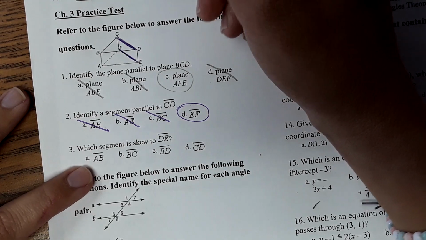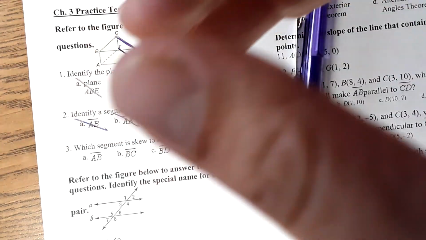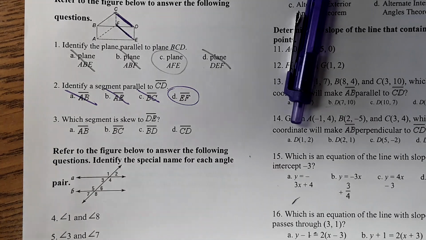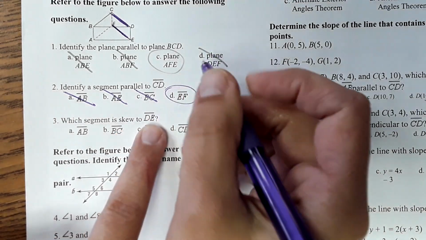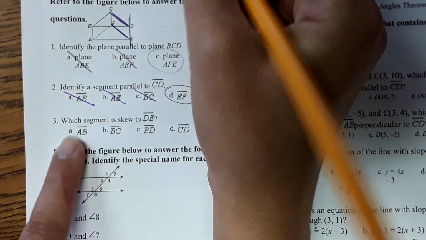And 3, which segment is skew to DE? I don't know if you remember the definition of skew. It was in the beginning of the chapter, before that whole hurricane stuff. Parallel are 2 lines in the same plane that go on and on forever and ever, like in the same direction. Skew are 2 lines that never intersect, but it's because they're in different planes. So like a line would go forever this way, and then you'd have another line maybe on top going the other direction, and they would never intersect. So when I'm looking for skew, that's what I'm looking for. So DE right here, I'm looking for a line that's skew.